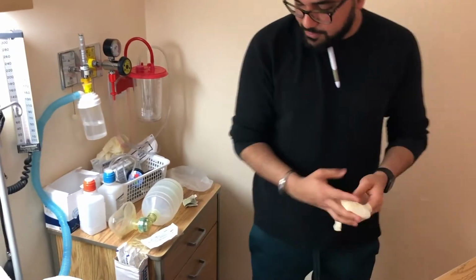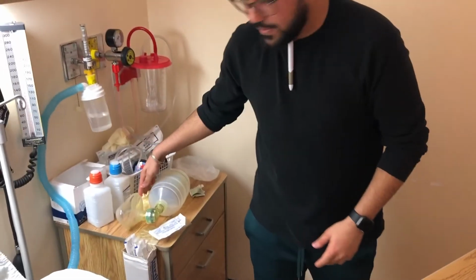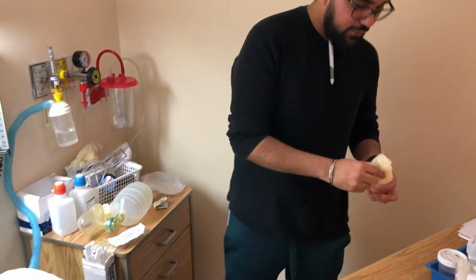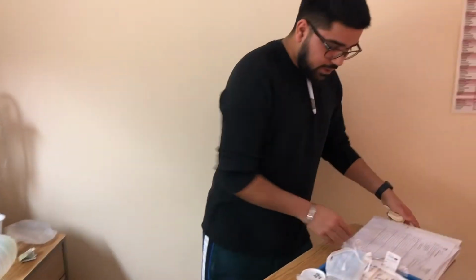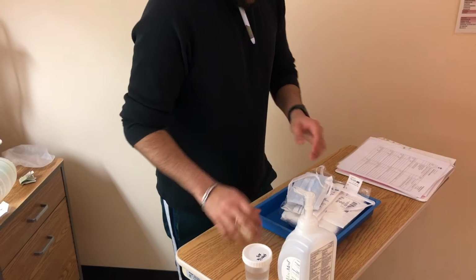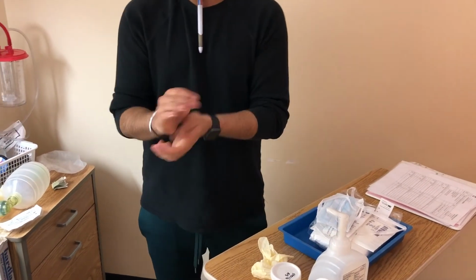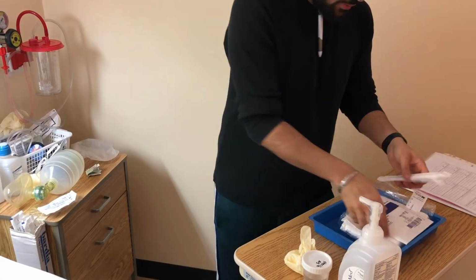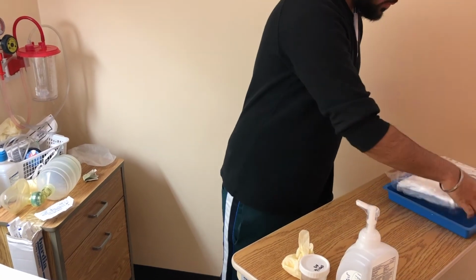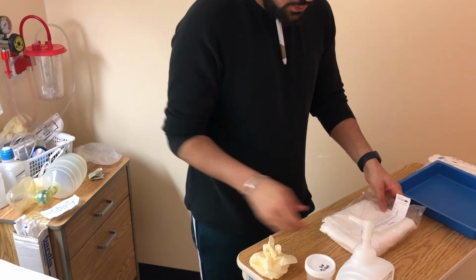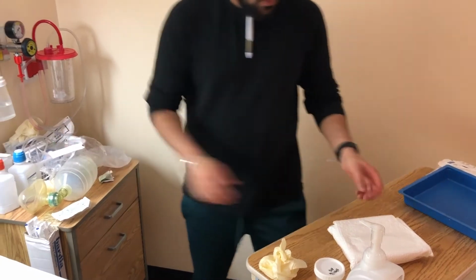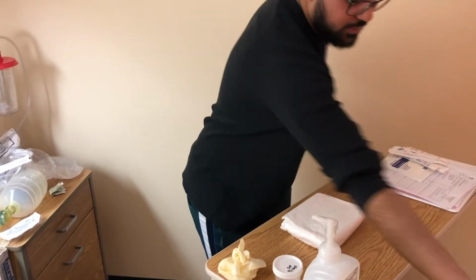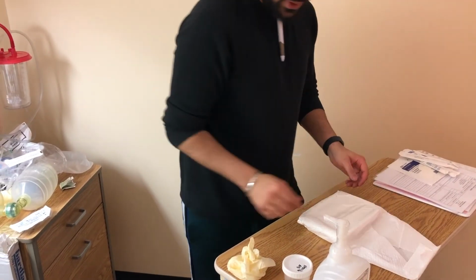And then I would remove these gloves and put on new gloves for our dressing change. So I'm just gonna get everything set here. Now I'm just assessing the site here. I can assess the site as well. So I'm gonna open this up.